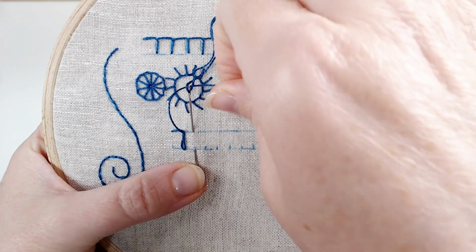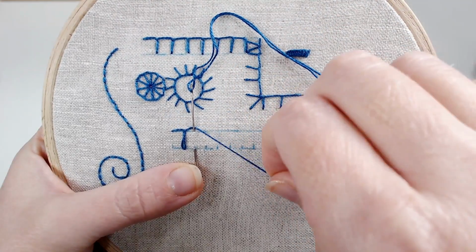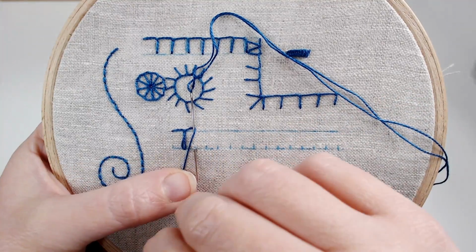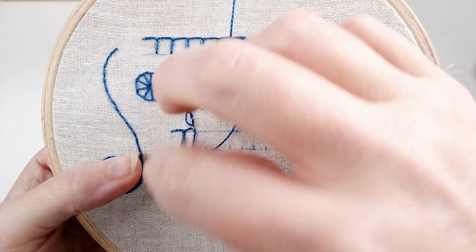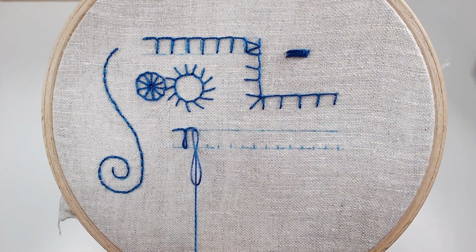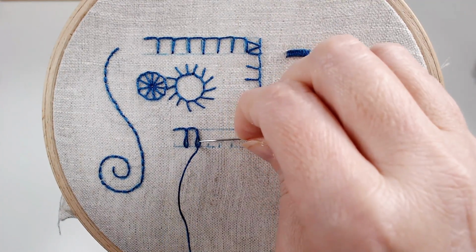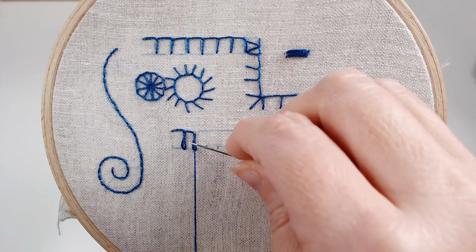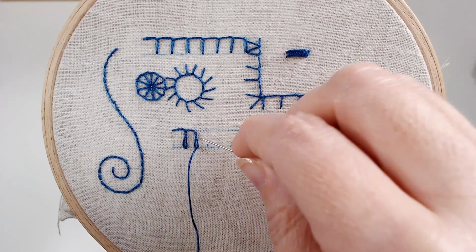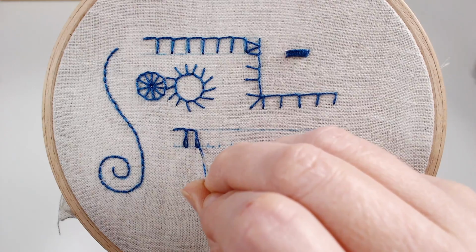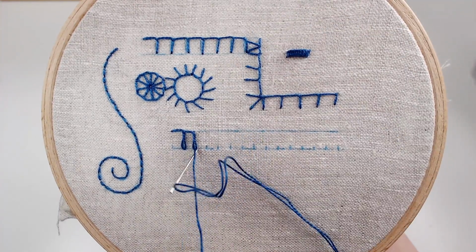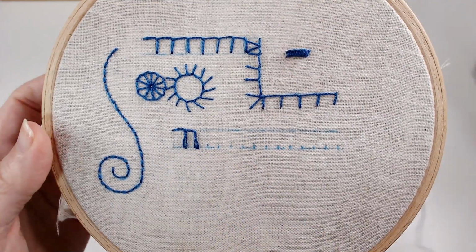I'm going to take my working thread behind the eye of my needle, across the front and underneath the tip of my needle. I'm going to pull that through, and you might need to just even it up a little bit. Hop over the loop and put a little anchor stitch in place.